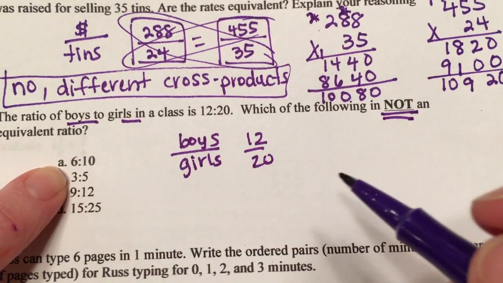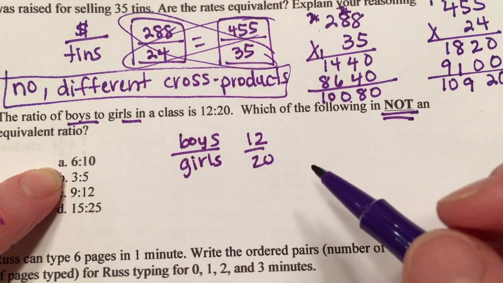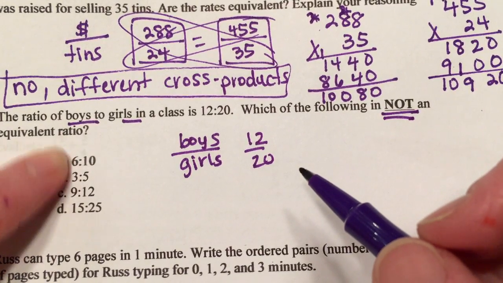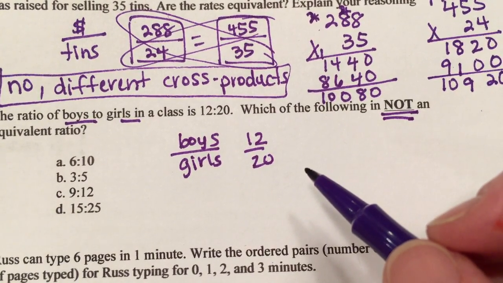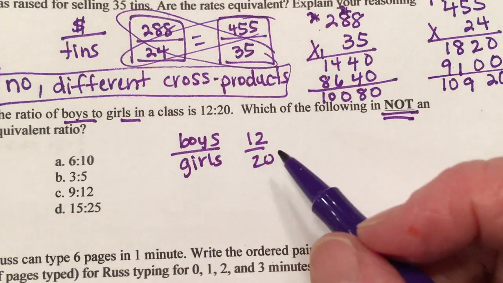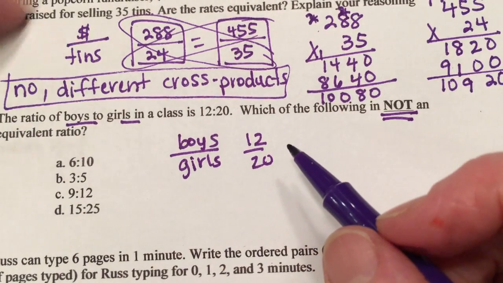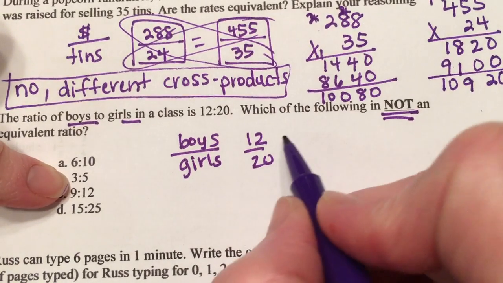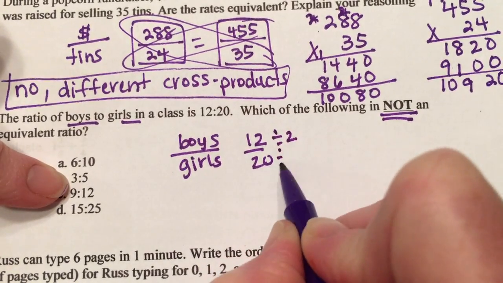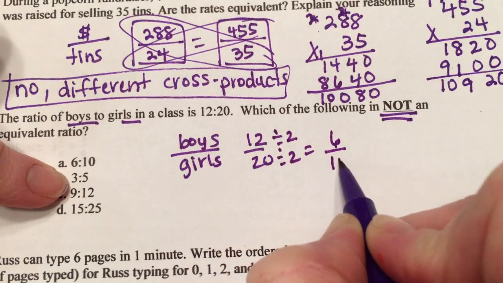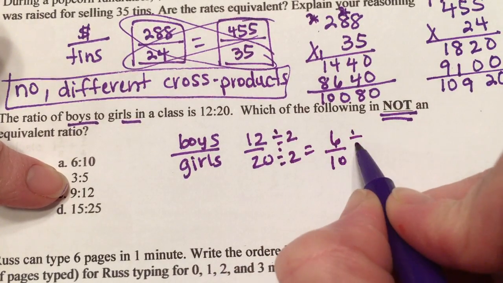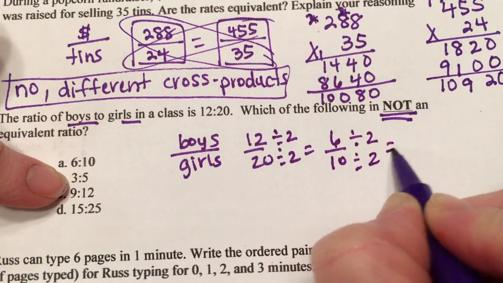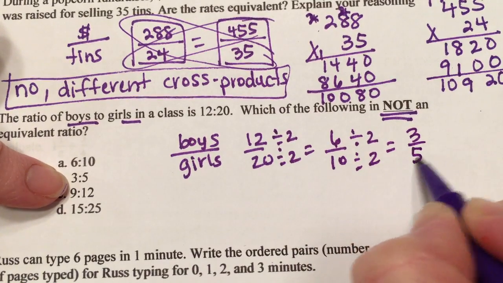Okay, so we can do this a couple different ways. We can check to see if these all simplify to the same thing. If the ratios all have the same simplified ratio, then they're the same. So if I want to simplify 12 over 20, I need to divide it by 2. It gives me 6 over 10. Can you still simplify it? Yes. By what? By 2. And I simplify it, I get 3 over 5.